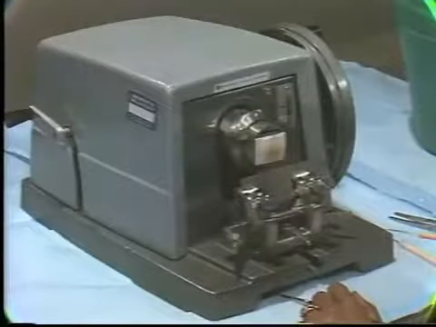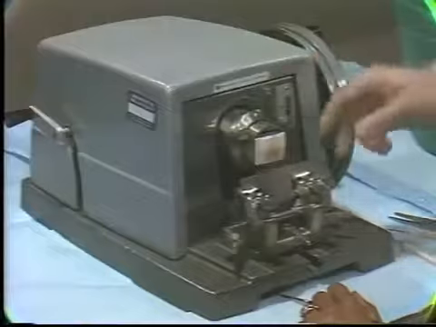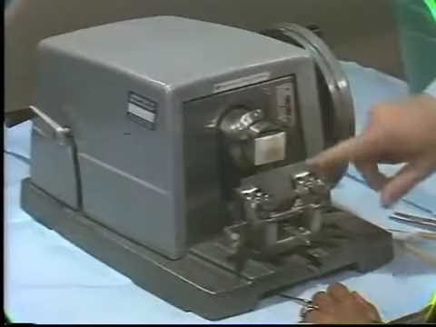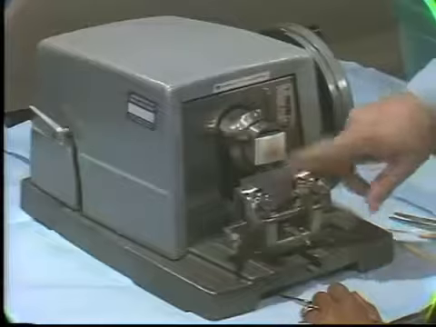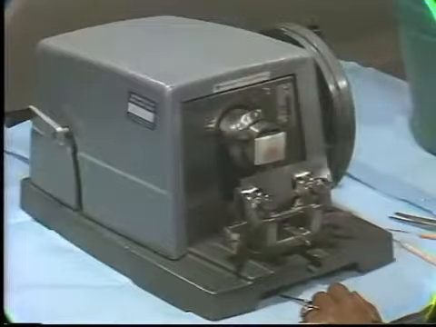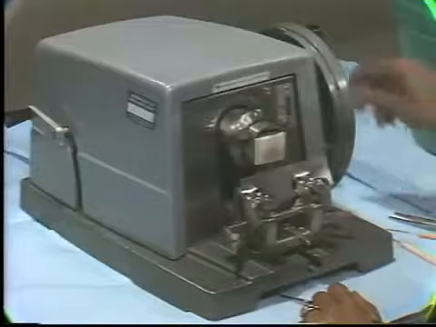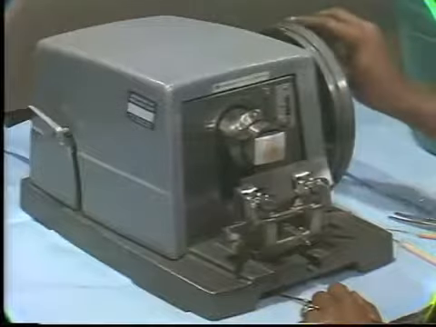This rotary microtome is set up so that the tissue will pass by the very sharp microtome blade. This is the blade down here, and the tissue will pass through that. Now we'll show you how that looks in preparing these thin paraffin sections.